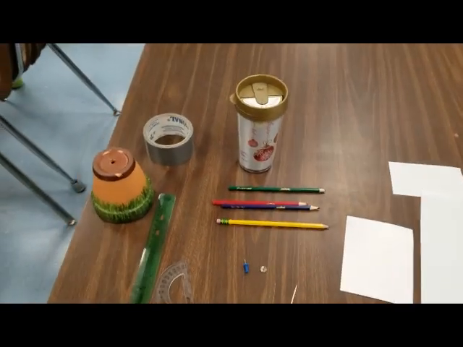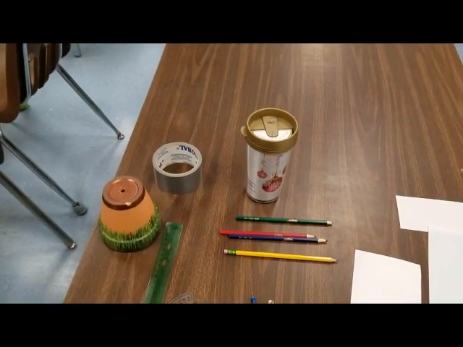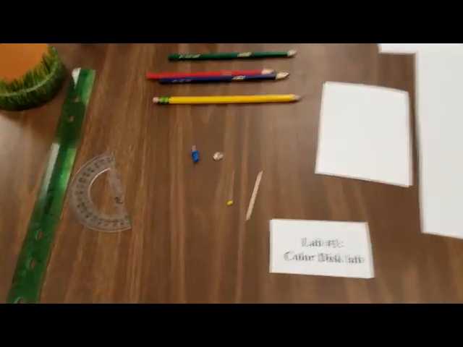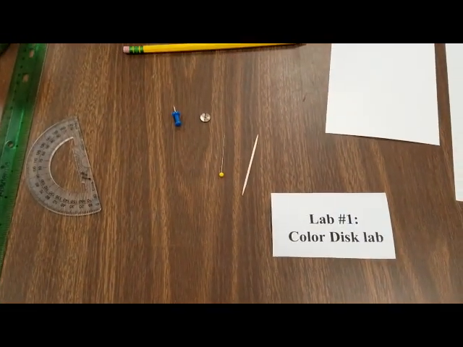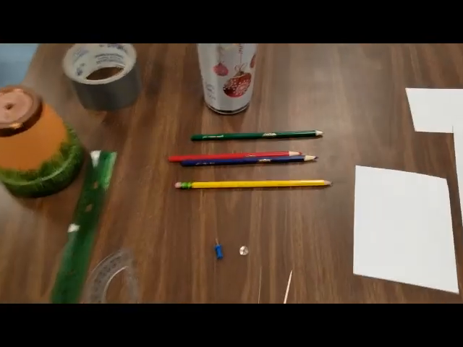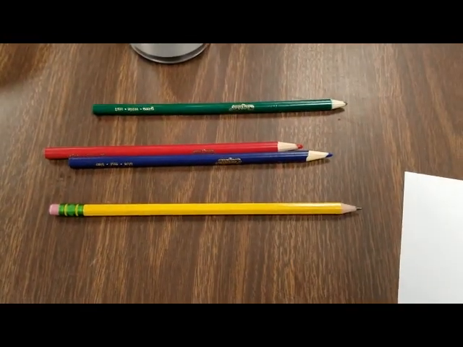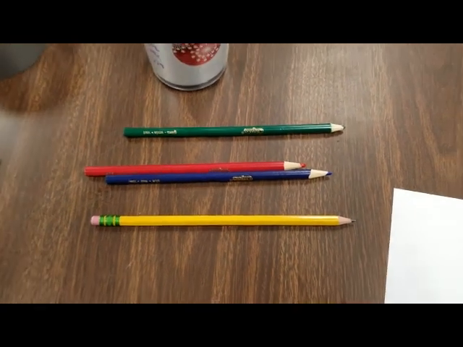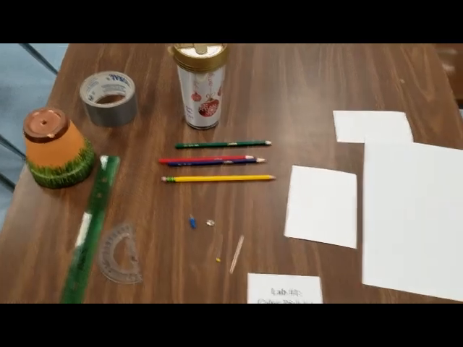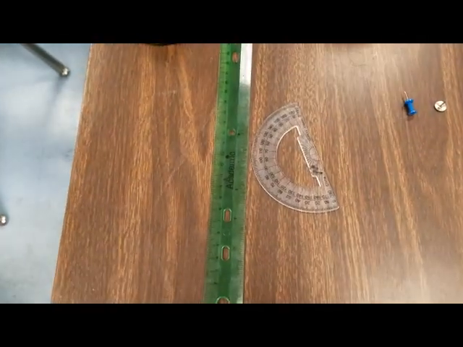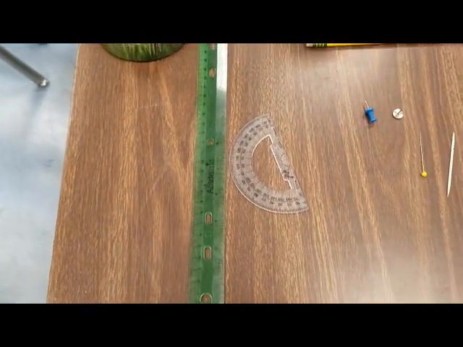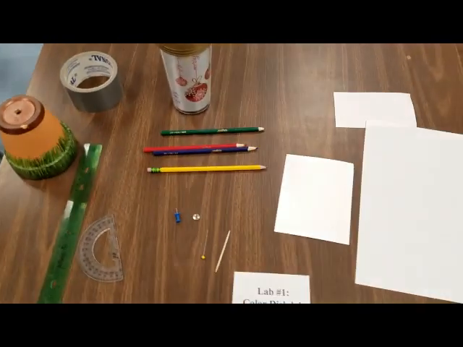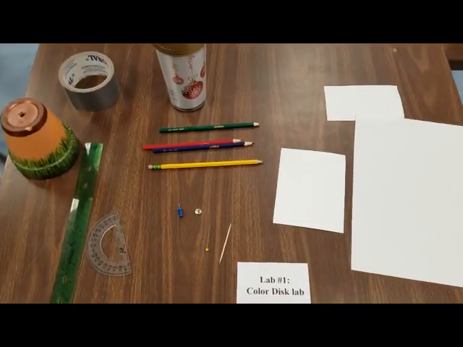You're going to need something that's round like a cup or something that you can trace to make a circle. You're going to need something like pins, a thumbtack, or a toothpick, something to be able to poke a hole through your piece of paper. You're going to need 3 colors: green, red, and blue, and a pencil. Or you could use markers or crayons or whatever color material that you have. You can also get a ruler and a protractor if you have one, but they're not absolutely necessary for this particular lab. They're just useful in the long run.